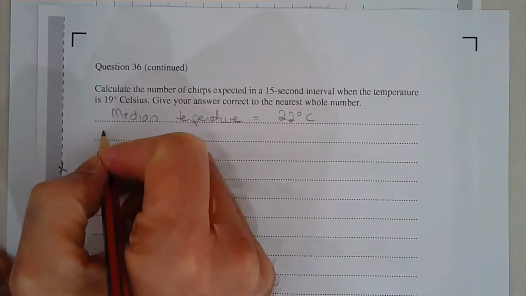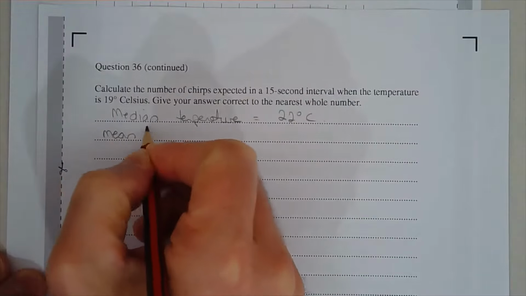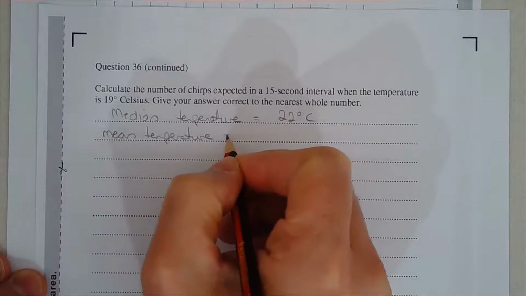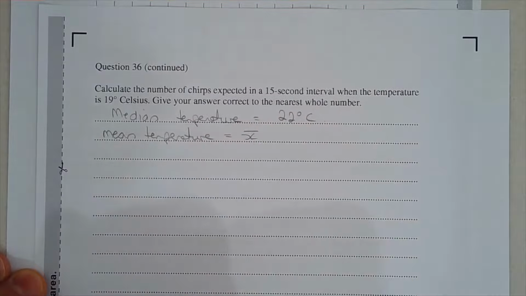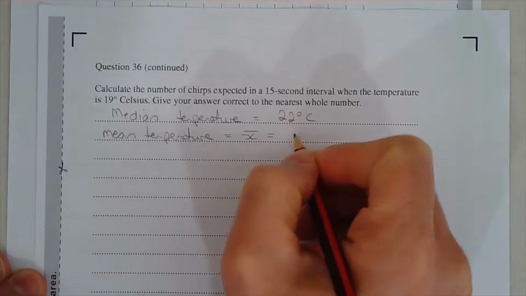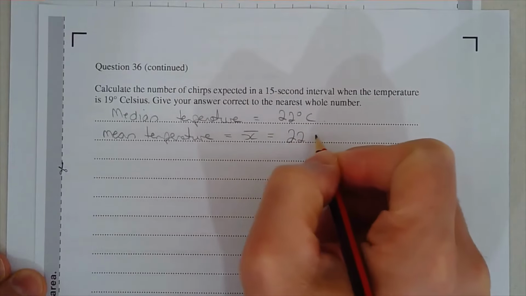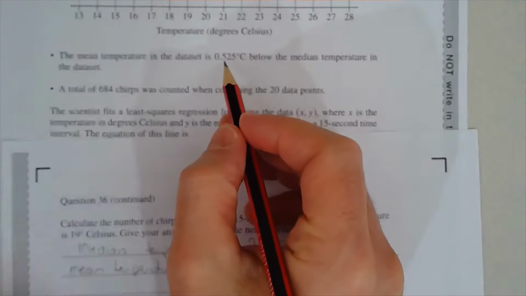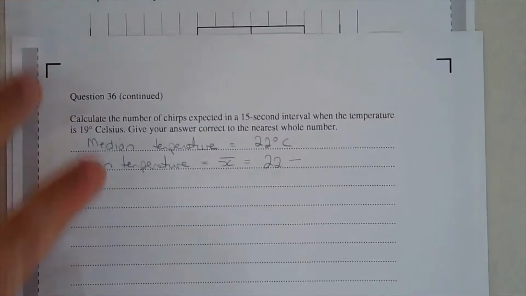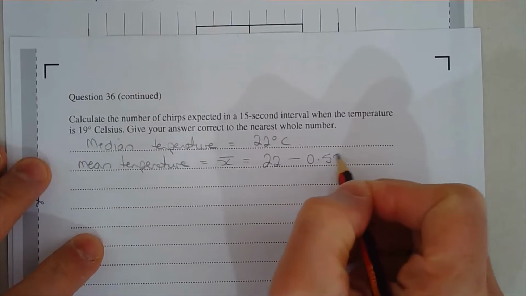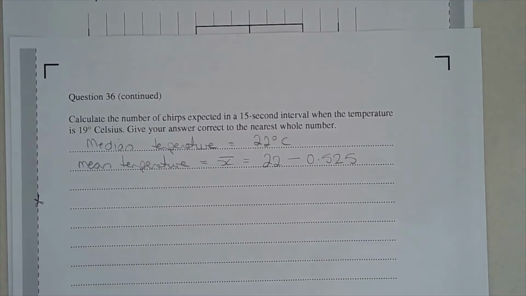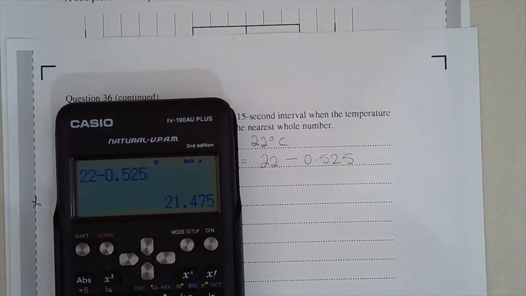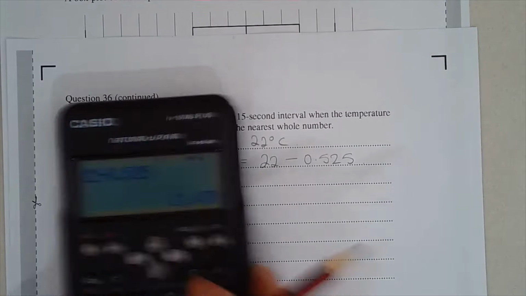The mean temperature, which is equal to x bar, is equal to 22 degrees minus 0.525, and we get 21.475.